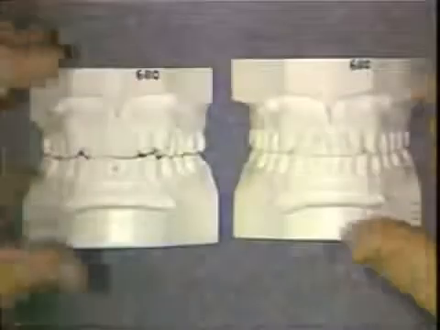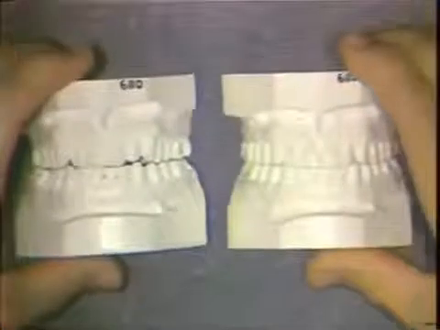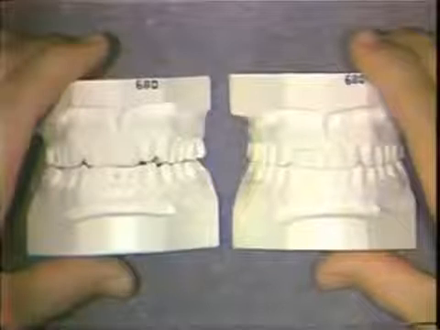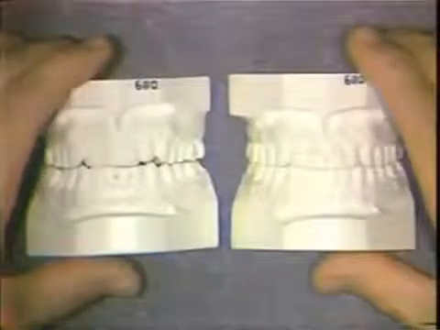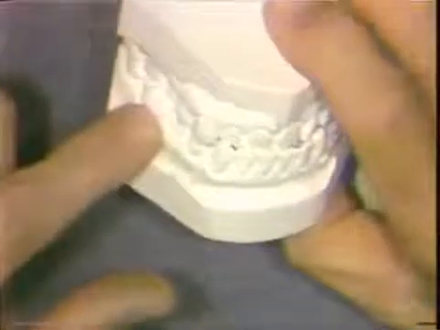I would like to describe a second clinical adaptation of the lingual arch, and that is in a full orthodontic problem where the upper arch is constricted and the lower arch is expanded.